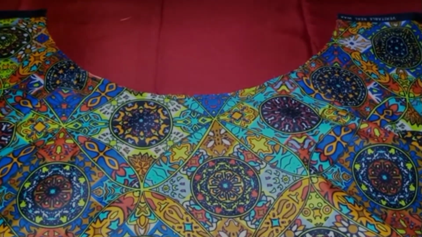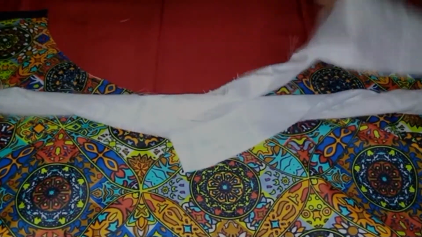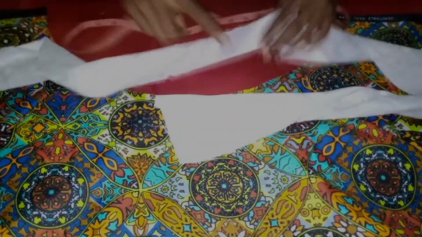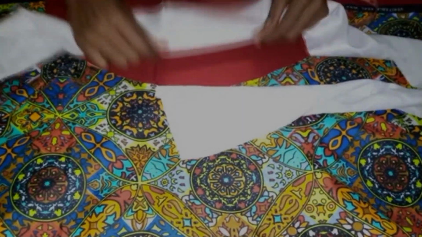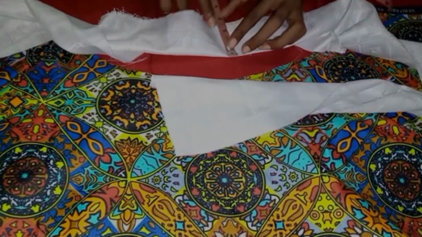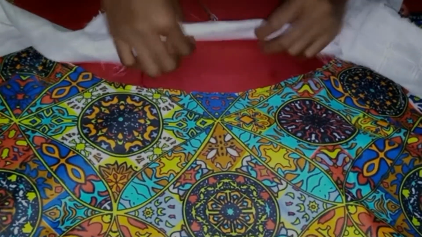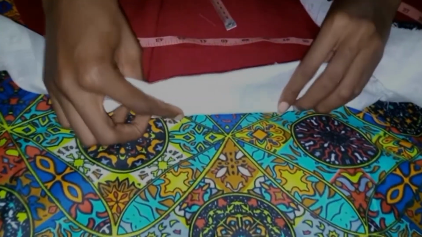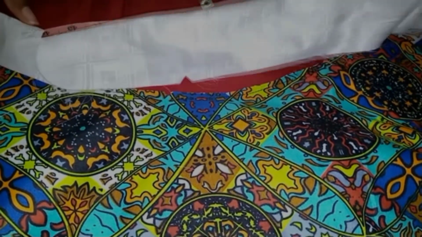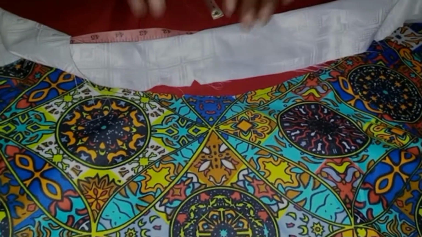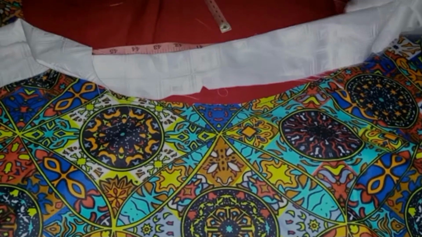So how did I cut out the band? I wanted a band height of 2 inches. So I cut out 5 inches. That is because when it's unfolded, it's going to be 2.5. This half inch here would be for the sewing allowance. By the time I use the half inch to sew it with the skirt, I'll be having a band height of 2 inches, and you can see how beautiful it will look. So I'll go over to the sewing machine and connect the band to the skirt and show you how to connect the linings together.